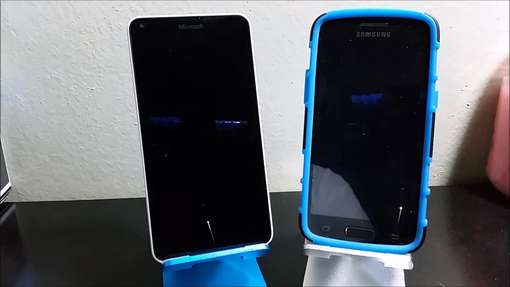This is a video comparison between the Microsoft Lumia 640 versus the Samsung Galaxy Avant, both from MetroPCS. So we're going to start with the OS that they are running. The Lumia 640 is running Windows Phone 8.1, and the Avant is running Android version 4.4.2. The Lumia 640 weighs 5 ounces or 145 grams, and the Avant weighs 4.83 ounces or 137 grams.